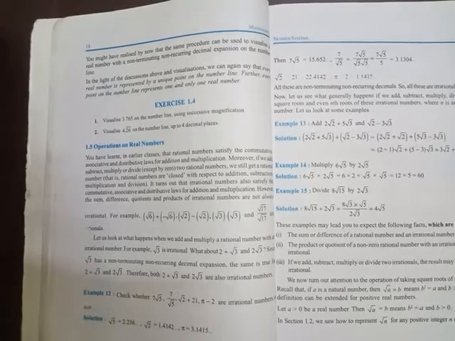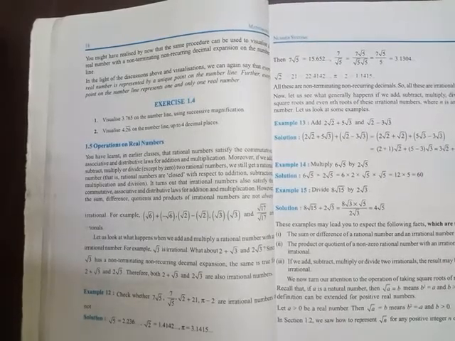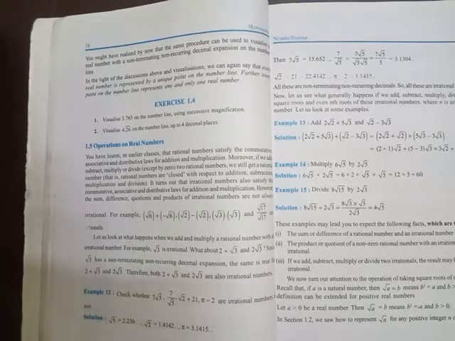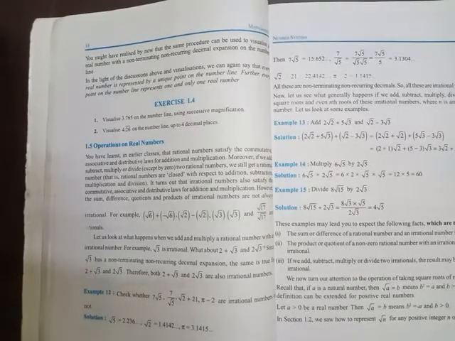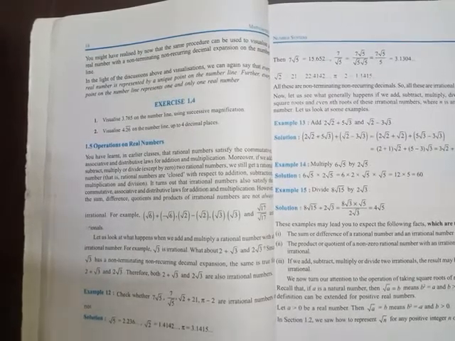Hello students, today we are going to solve exercise 1.4, class 9 general maths. First question: visualize 3.765 on the number line using successive magnification. Now let's have a look how to solve this one.